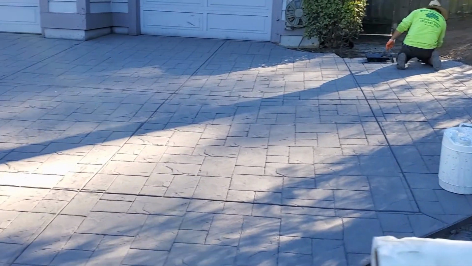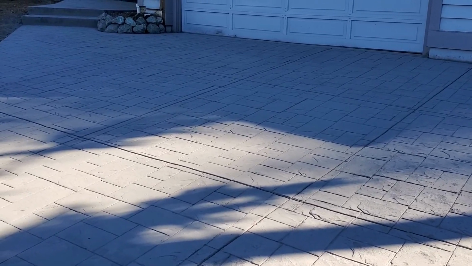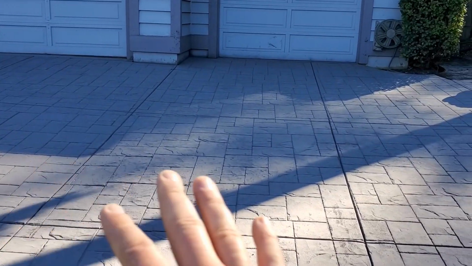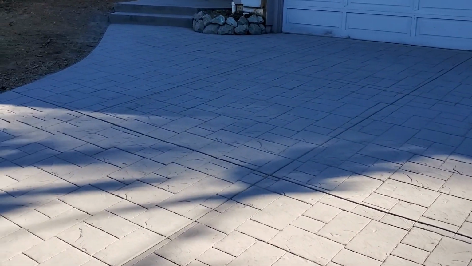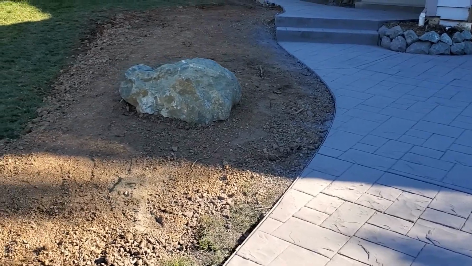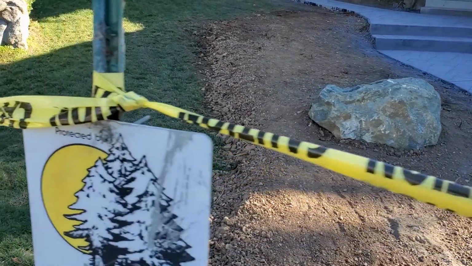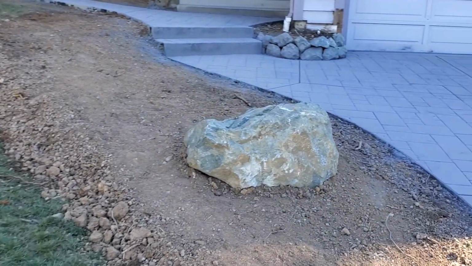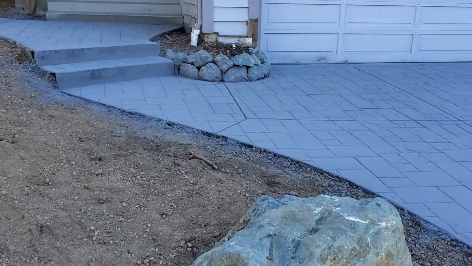Now, when the concrete is being poured, in this case we poured all of this in one day and stamped. This can be done in the winter months. In the summer, the concrete dries too quickly, so you have to break it into smaller pieces.